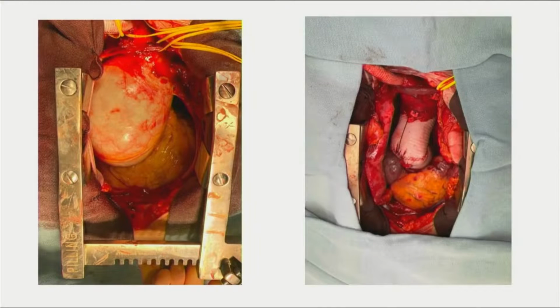And so this is a before and after, and you can see how much more space there is in the chest once we remove that aneurysm. You can actually see her lungs on either side in view now. You couldn't see them before. That artery on the top, or that vein, is now no longer compressed, and you can start to see her heart come more into view.